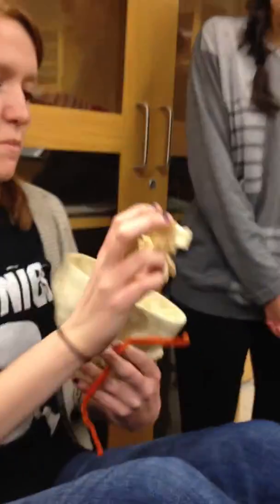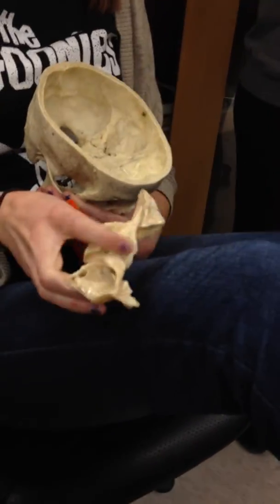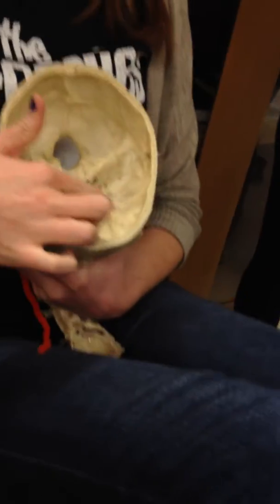Of the sphenoid, right? So if I hold Mr. Sphenoid, right, me looking out at you like a crazy bat, here's the lesser wings on top. Here's the lesser wings right here. Okay?